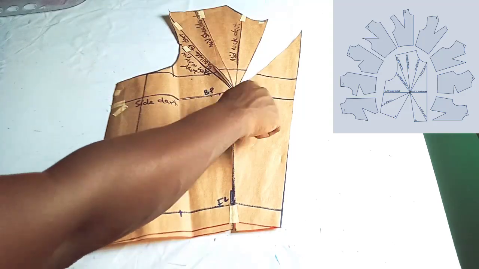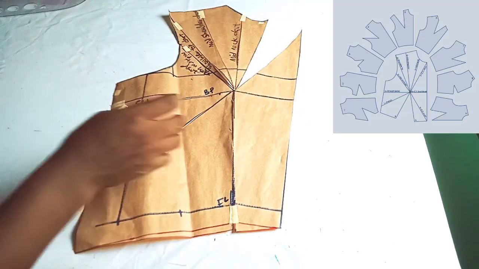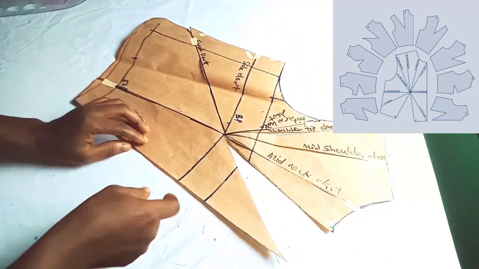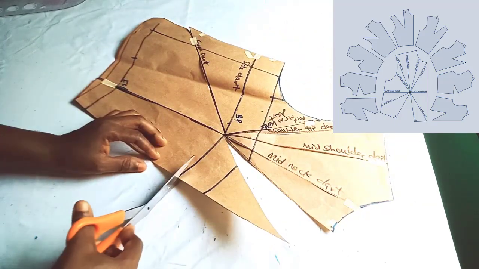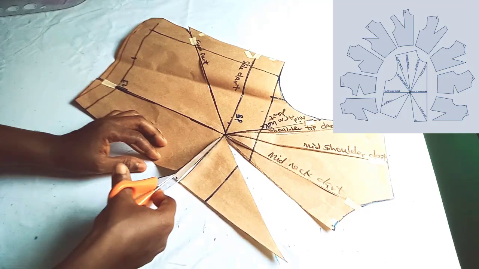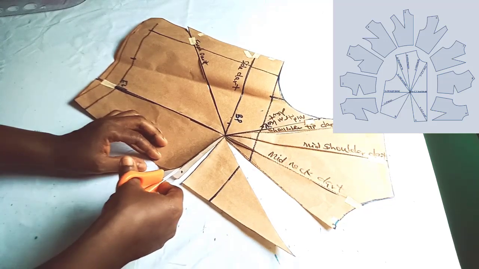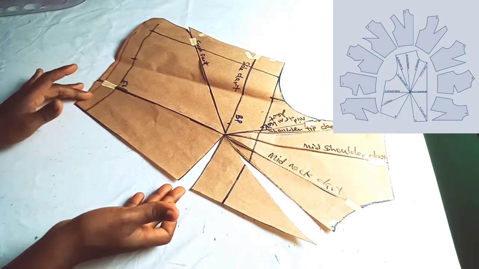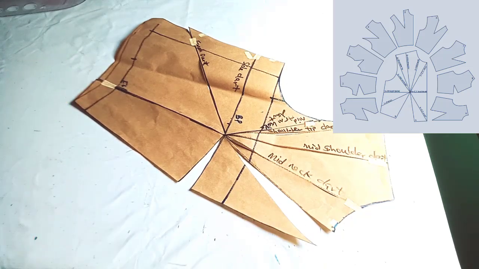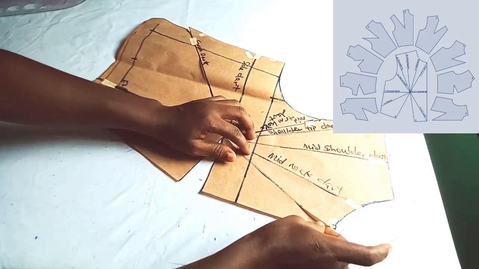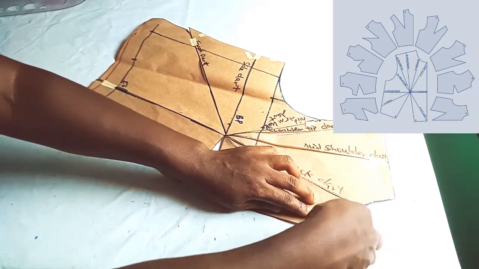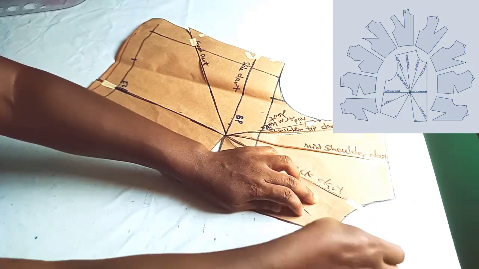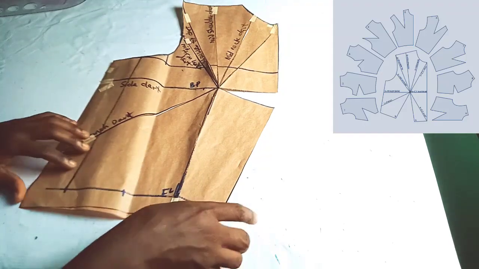So to get our center front bust dart, you just have to cut open. You can transfer all the darts here, or you can have two dart legs. You can put gathers here, you can also put gathers here, depending on the design you want to achieve. So you can also decide to transfer all the darts to the center front bust area. You close it up, have your design at the center front bust.